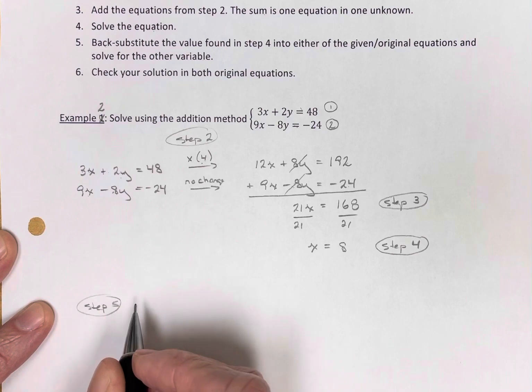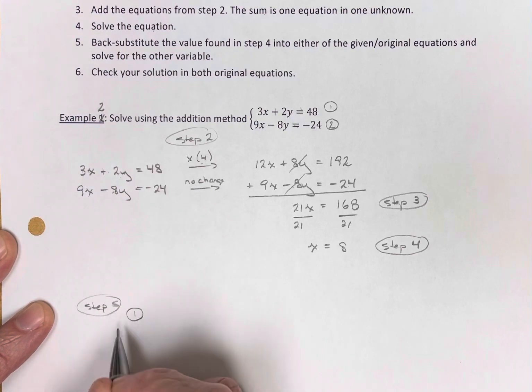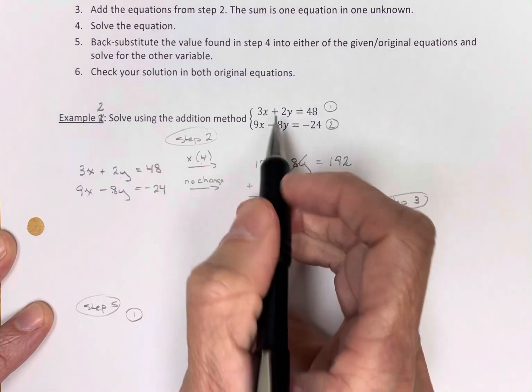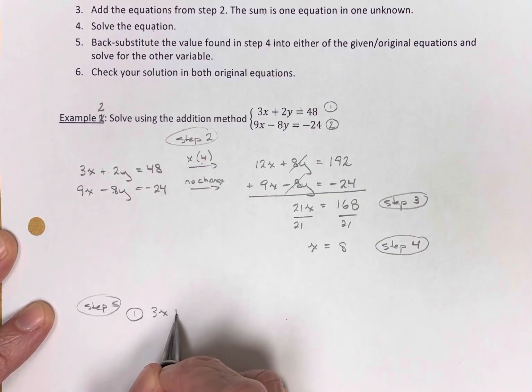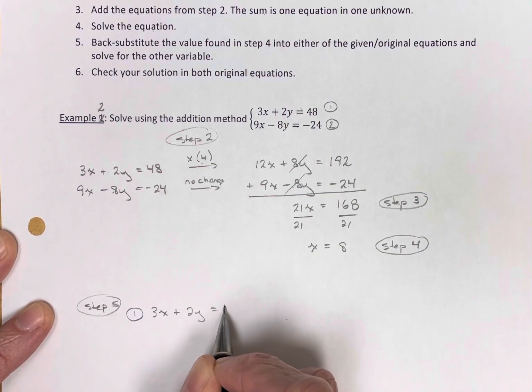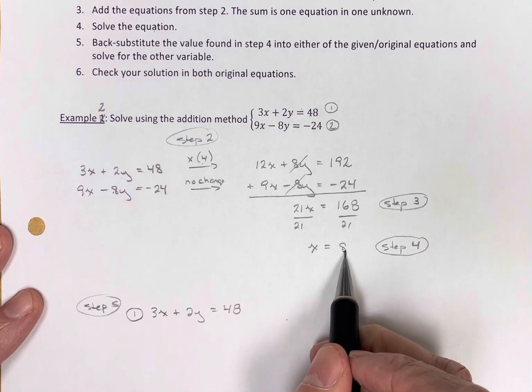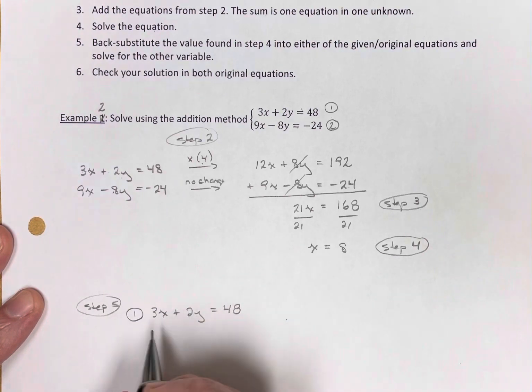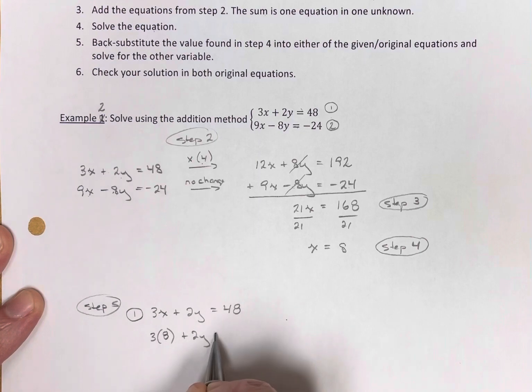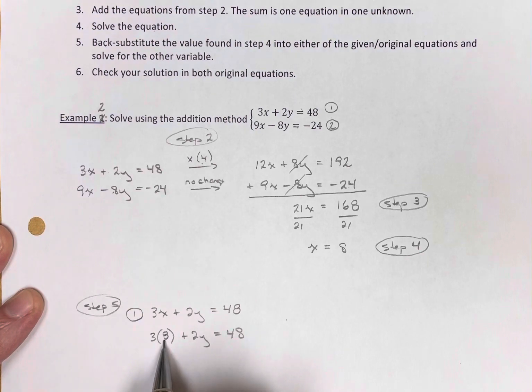I'm going to choose equation number 1. And equation number 1 is 3x plus 2y equals 48. And I'm going to back substitute. I think that x is 8. I'll put 8 in for x. All right, and this gives me one equation in one unknown. I can solve this. Let's see, this is 24. Subtract 24 from both sides. 2y equals 24. Divide both sides by 2.